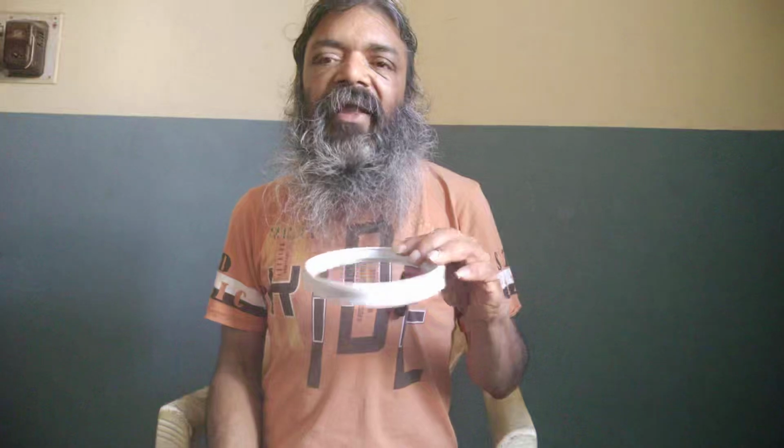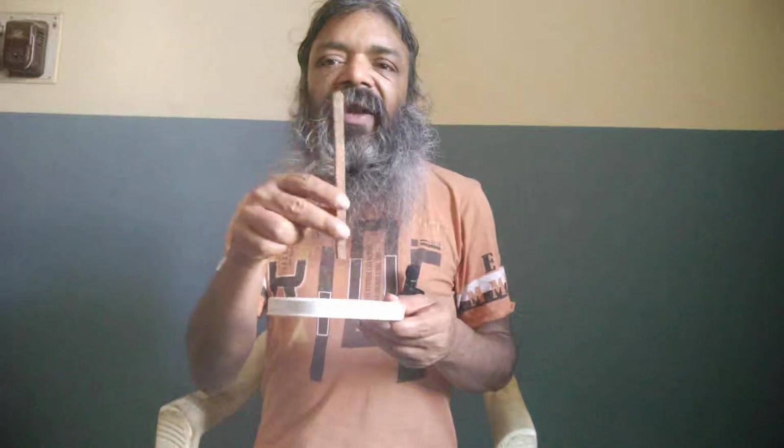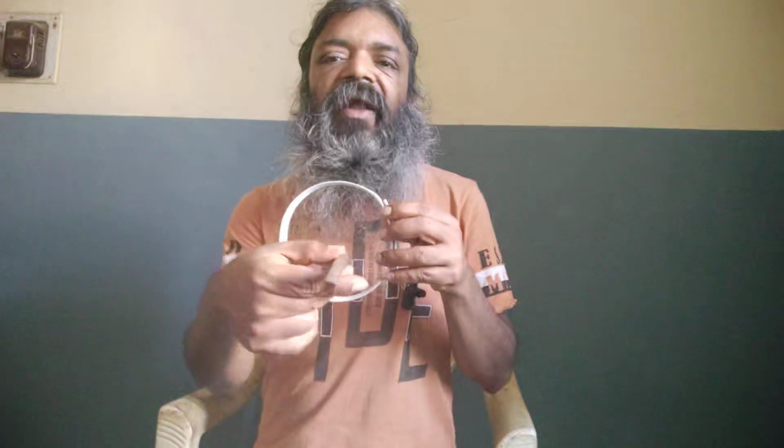Area vector is perpendicular to the area. If this is the x-axis, this is the y-axis, this is the z-axis, and the area is kept on the xy plane, then the area vector is perpendicular to the surface. It is in the z direction. This is the yz plane; the area vector is in the x direction. This is the xz plane; the area vector is in the y direction.